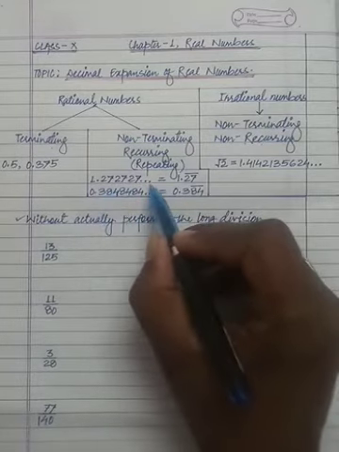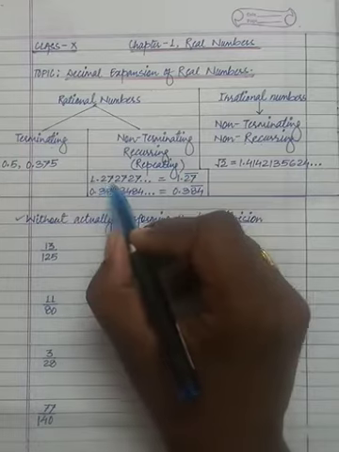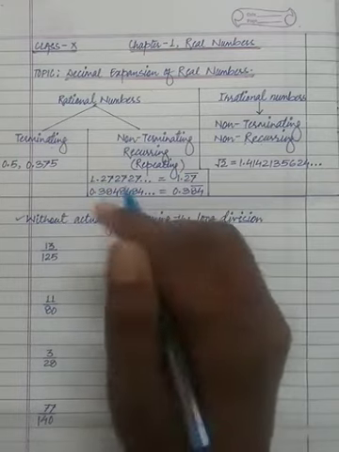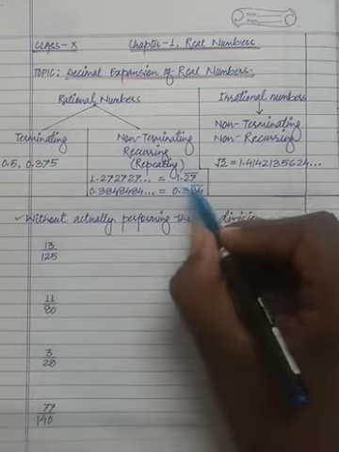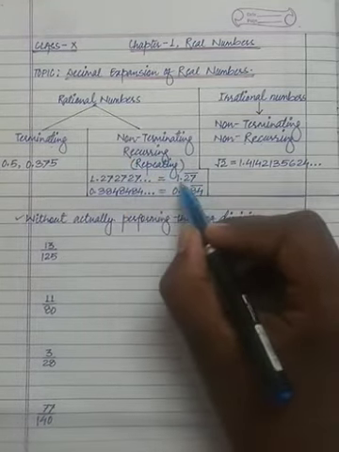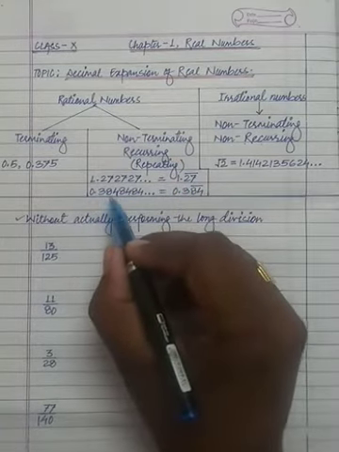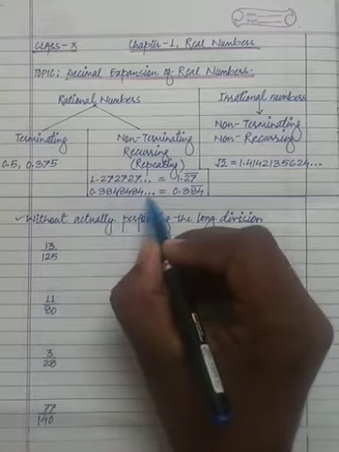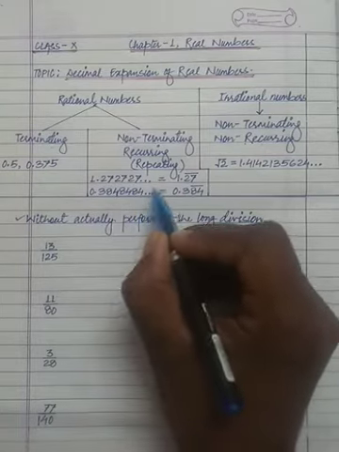So we can rewrite this number in another form, since there is a block of two digits after the decimal point which is continuously repeating. So we can write it in bar form, which is called the repeating or recurring form. So 1.27 bar. In the second example, we have 0.3848484 and so on. These dots represent so on.